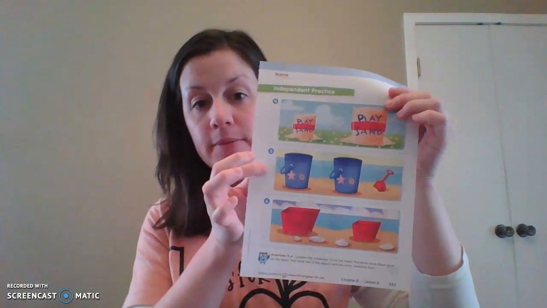which is 523. So for this, I'm going to read all the directions because Mrs. Hanson did not do that yesterday. Compare the containers. Circle the object that holds more. Draw an X on the object that holds less. If the objects hold the same, underline them. Same directions. So go through these. We have 3 problems. So we have our sand, our, what are these called? Buckets. And then it looks like we have little pails. Or pails or buckets, whatever you want to call them.